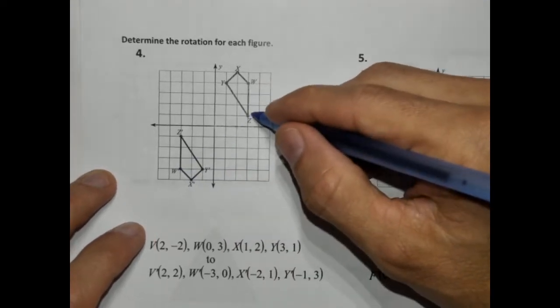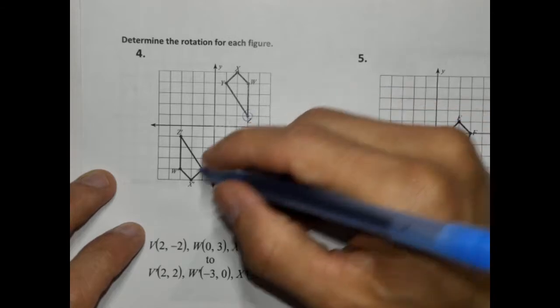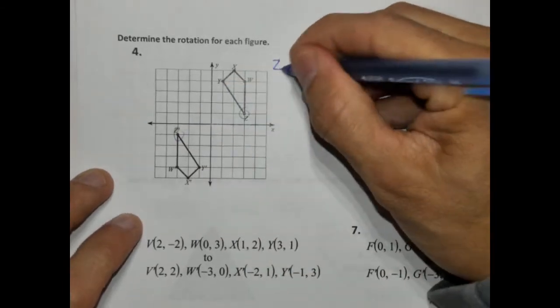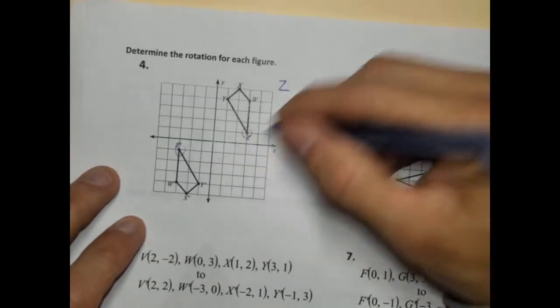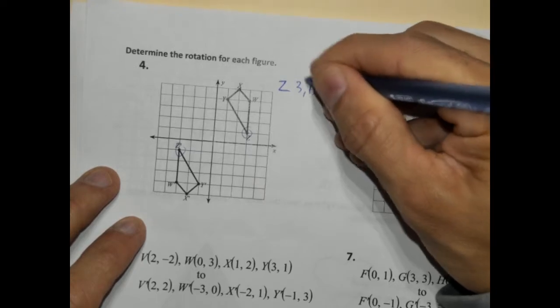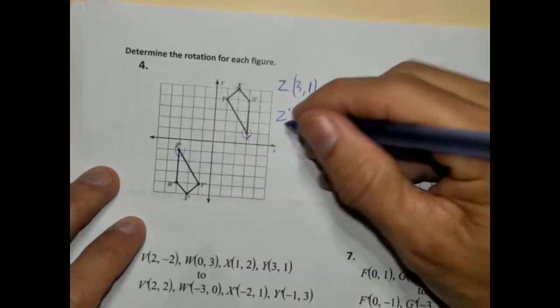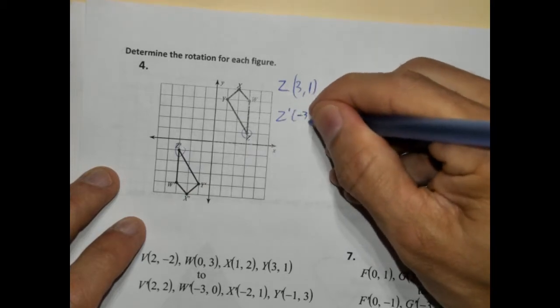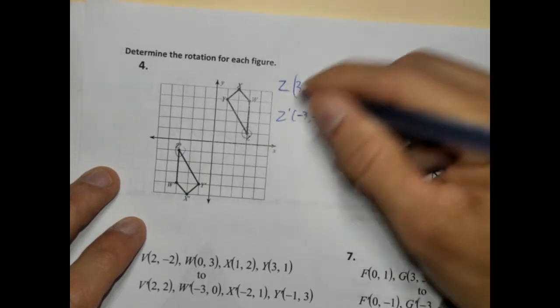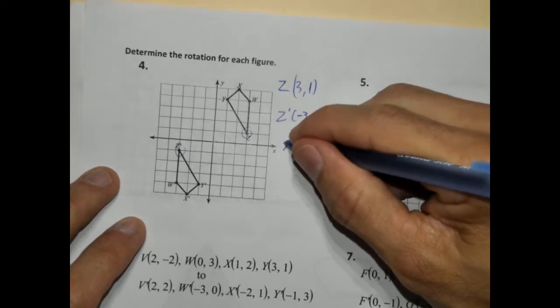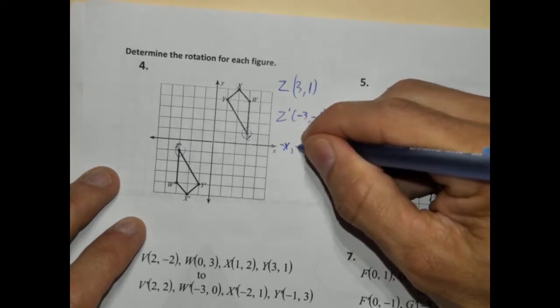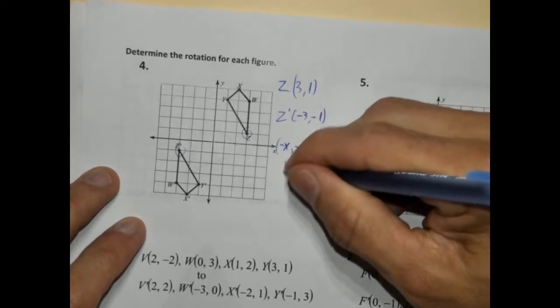Let's go ahead and use the coordinates. We're going to use Z, the pre-image, and go to Z prime. So Z is going to be (3, 1), and Z prime is (-3, -1). We notice that neither number moved, but they changed sign. So when you have opposite x, opposite y, that's 180 degrees.